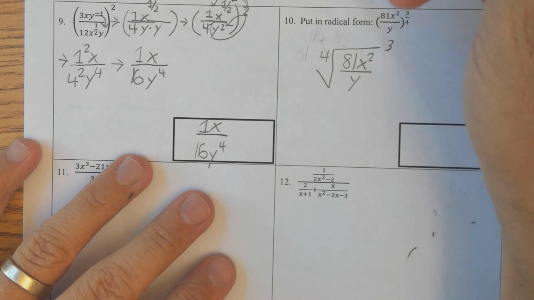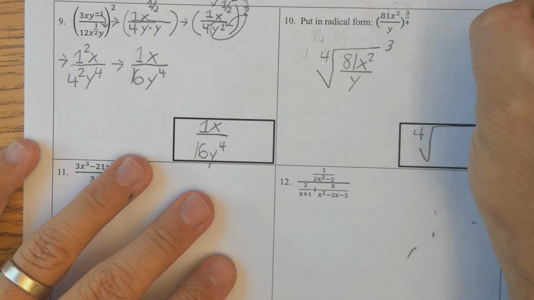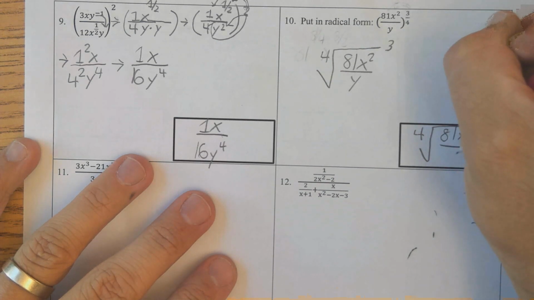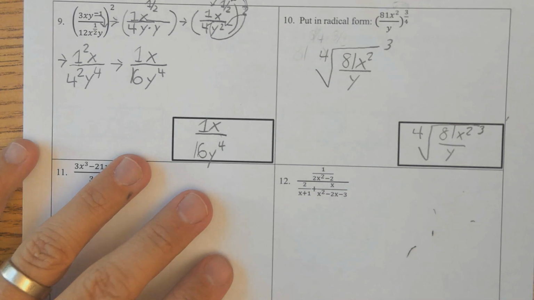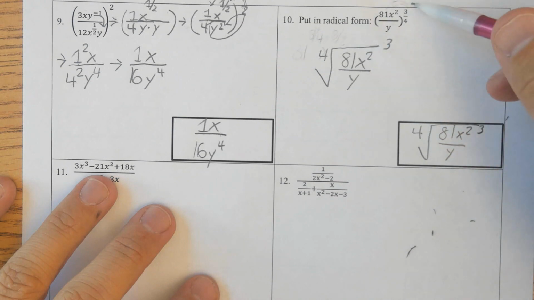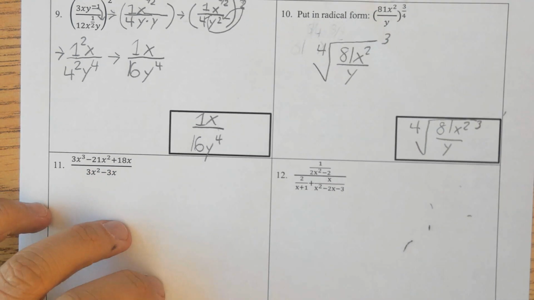Okay, that's all I want to see. So that's your final answer right there. Okay, so you're just rewriting it from exponential expression 2. So the denominator goes to the root, the numerator goes to the power, everything goes under the square root sign. Okay?